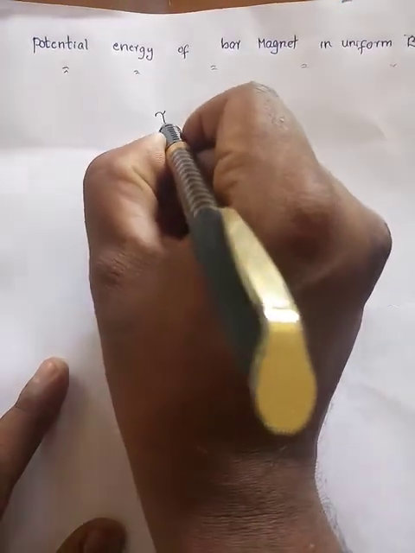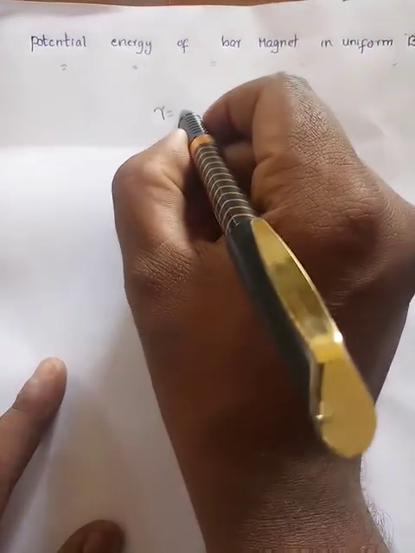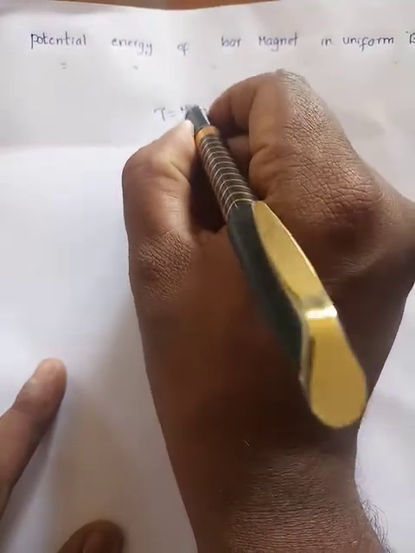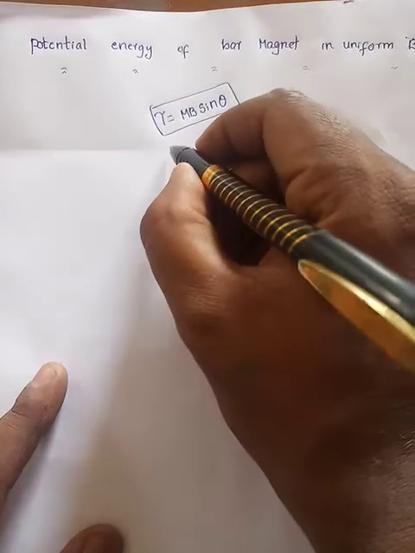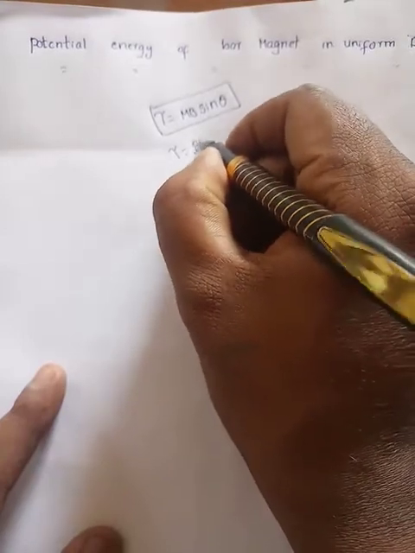So today in class I am going to discuss the potential energy of a bar magnet in a uniform magnetic field. To derive this expression we should know one more thing, that is, what is the torque acting on a dipole in a magnetic field. Before that, it was in your syllabus, but now it is not. The torque acting on a dipole or a bar magnet in a magnetic field is torque tau equals mB sin theta, which is very similar to the torque acting on a dipole in an electric field.